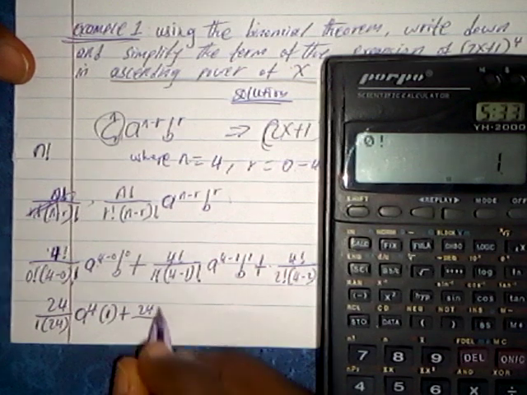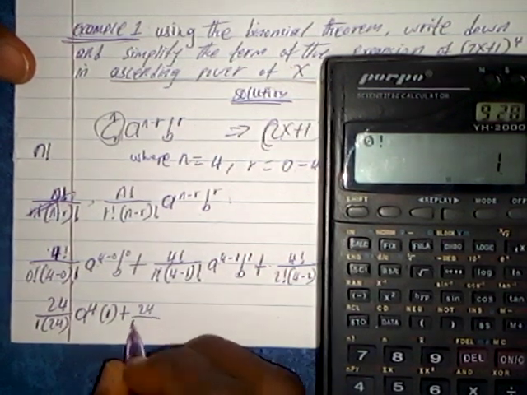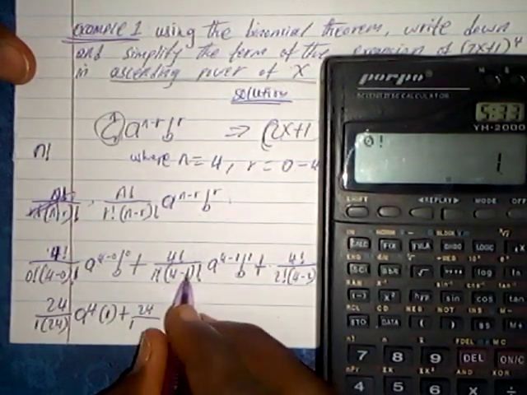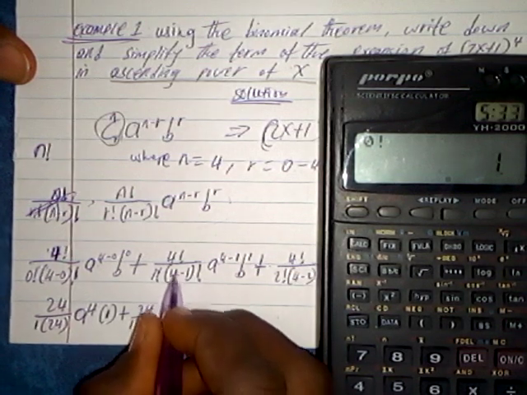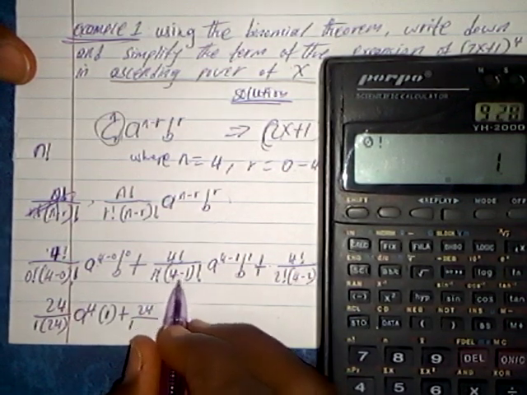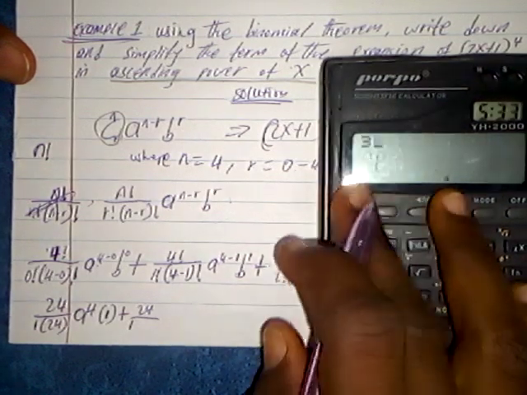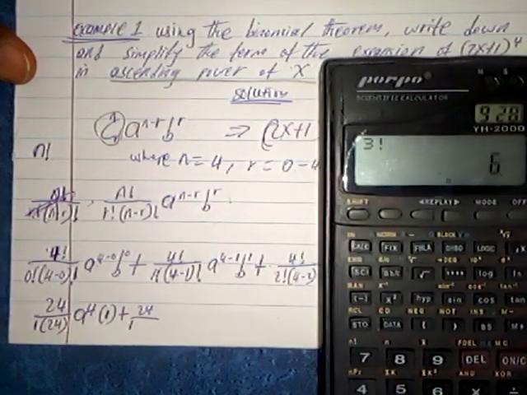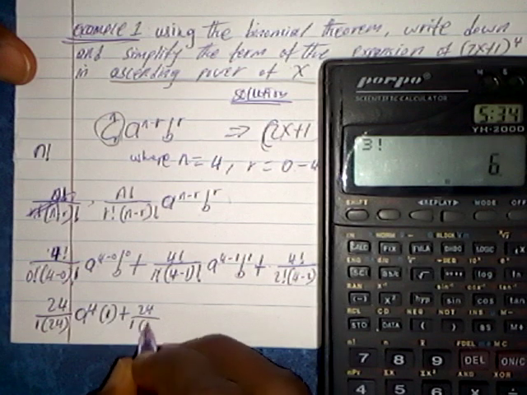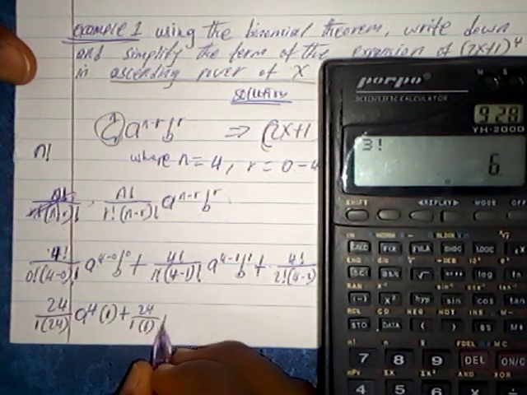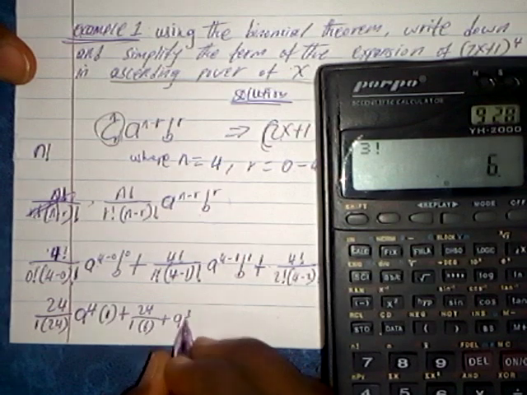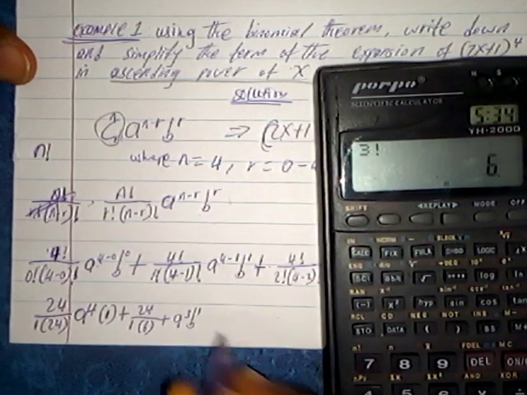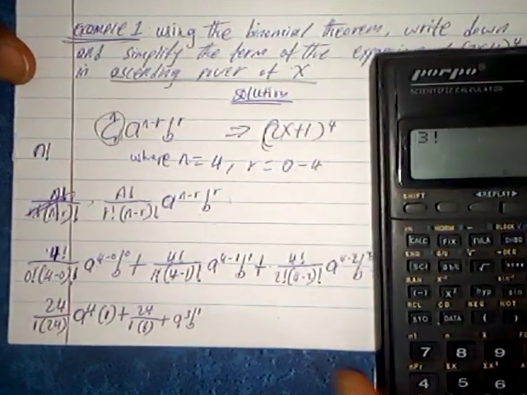Plus, we continue. 4 factorial is 24, of course, you know. 1 factorial is 1. 4 minus 1 is going to give you 3. So 3 factorial is 6, into 6. Plus, a raised to the power 4 minus 1 is just 3. B raised to the power 1 is just b.